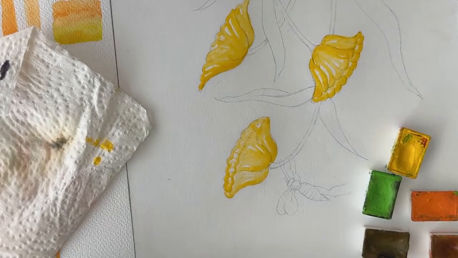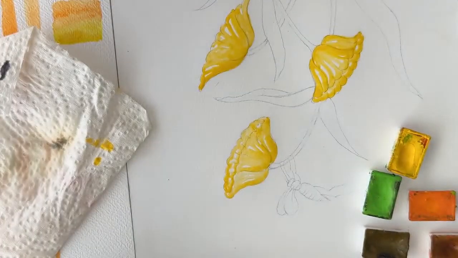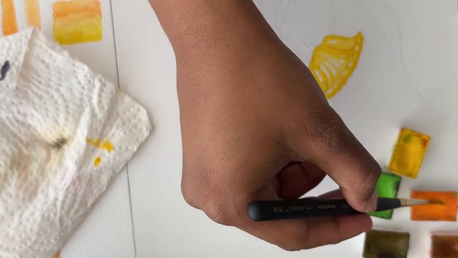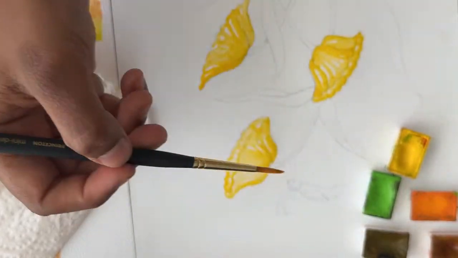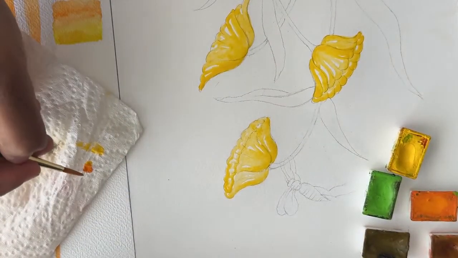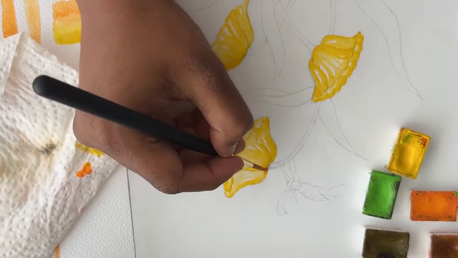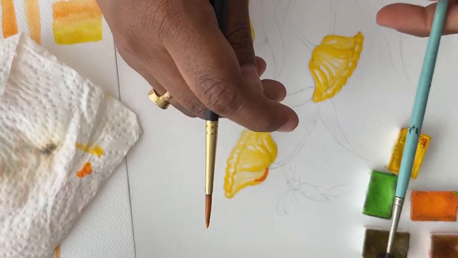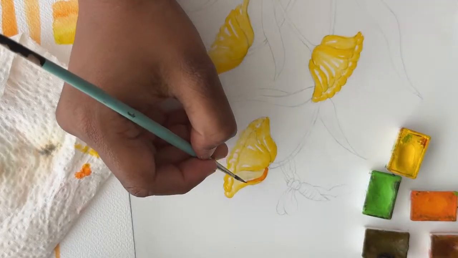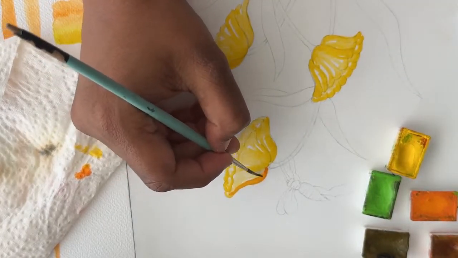Okay. So after doing that, we will use orange. Taking the orange color, I think I have taken a lot. Now I will use a second brush with me. So I will take second brush and I will merge it to the top.